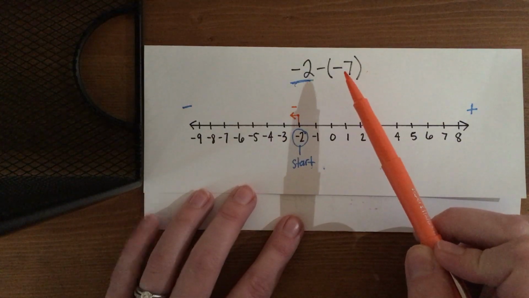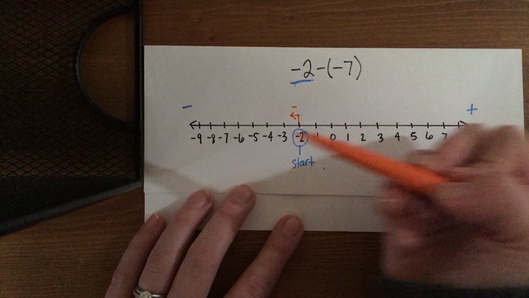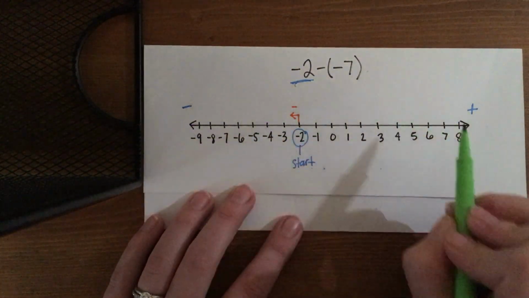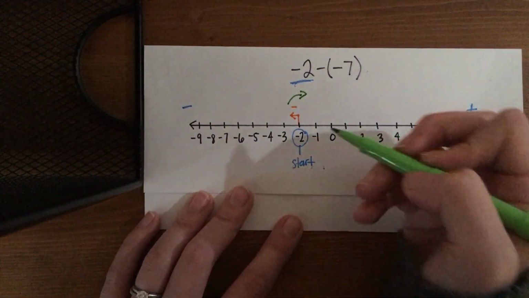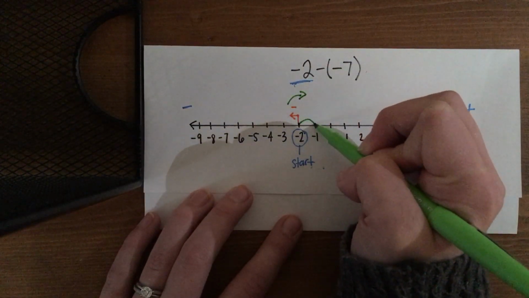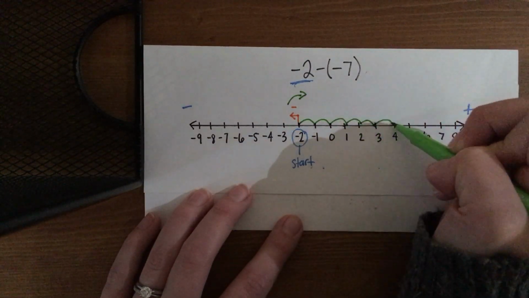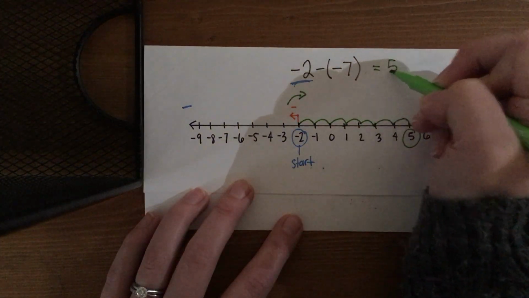That negative number actually tells us that we need to switch directions. So instead of moving towards our negative smaller numbers, we're going to switch directions and count that way our 7 steps. 1, 2, 3, 4, 5, 6, 7 to end at 5.